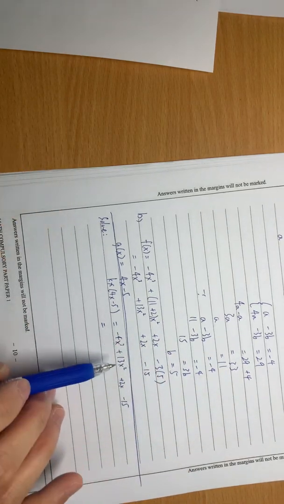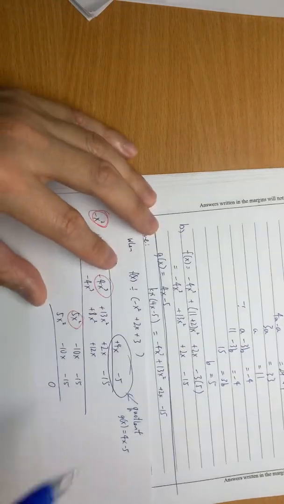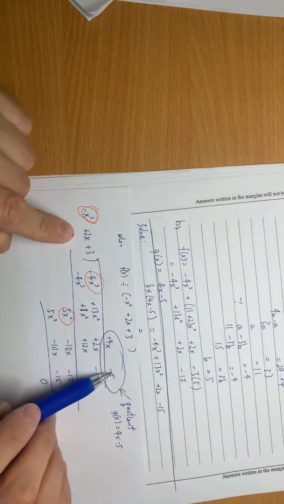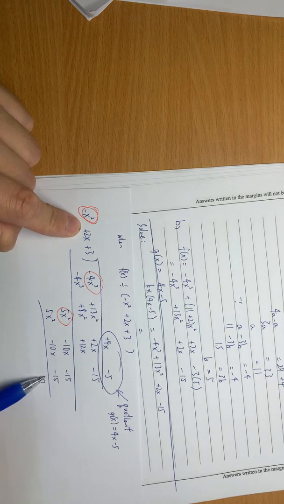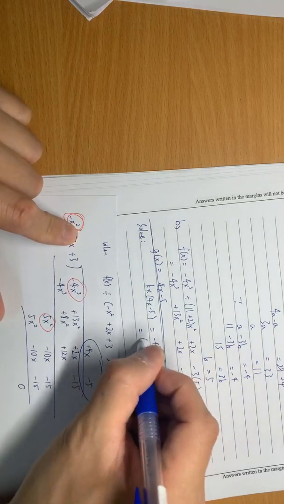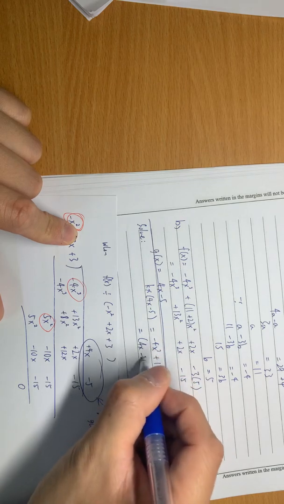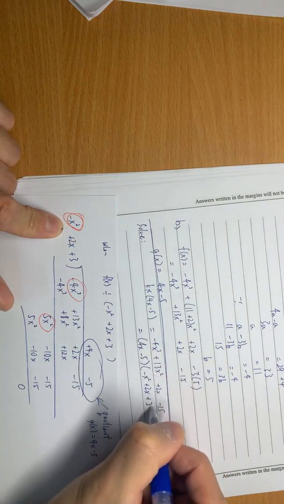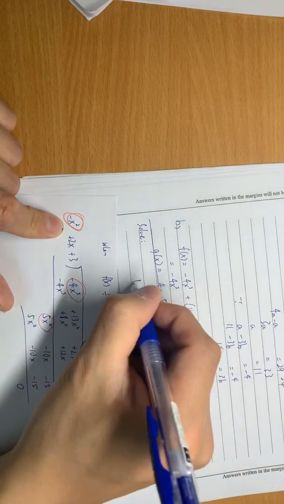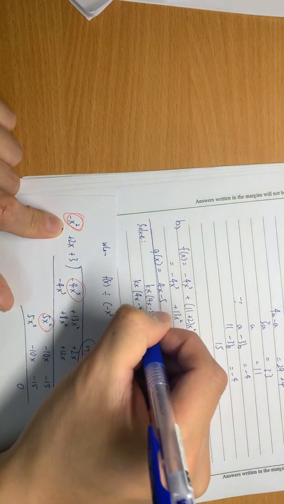We already know that this can be factorized without any remainder, so of course we prefer this format: 4x minus 5 times negative x squared plus 2x plus 3 is equal to k(x) times 4x minus 5.